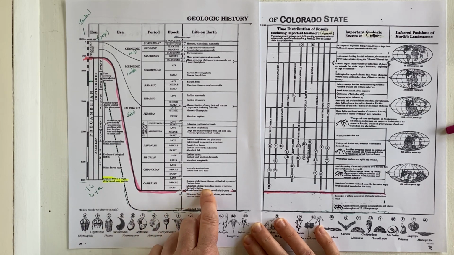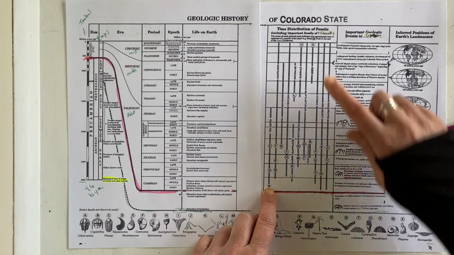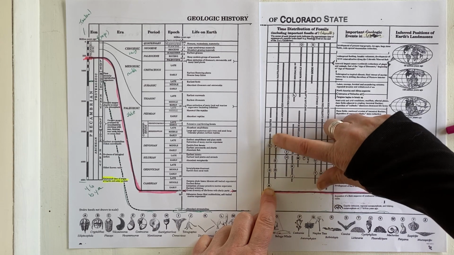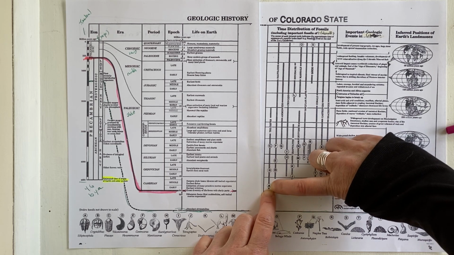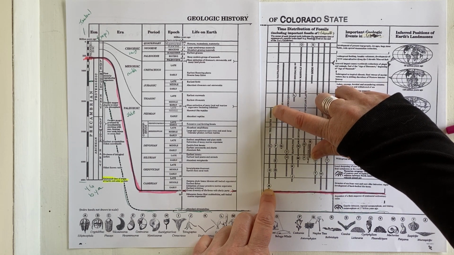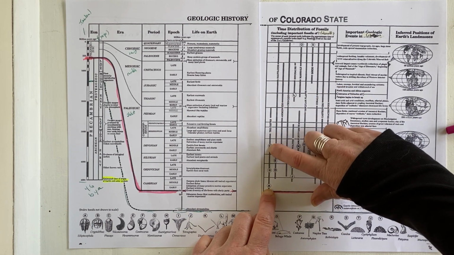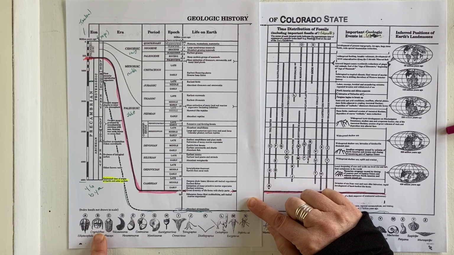So how long did the trilobites live? If I go over here, I have this time distribution of fossils. It says trilobites. They evolved here, and then about here, they became extinct. So what are these little letters? Each of these letters refers down to these particular types of stromatolites. They're called index fossils. I don't know if I'm going to get to that, so I'm going to move on.